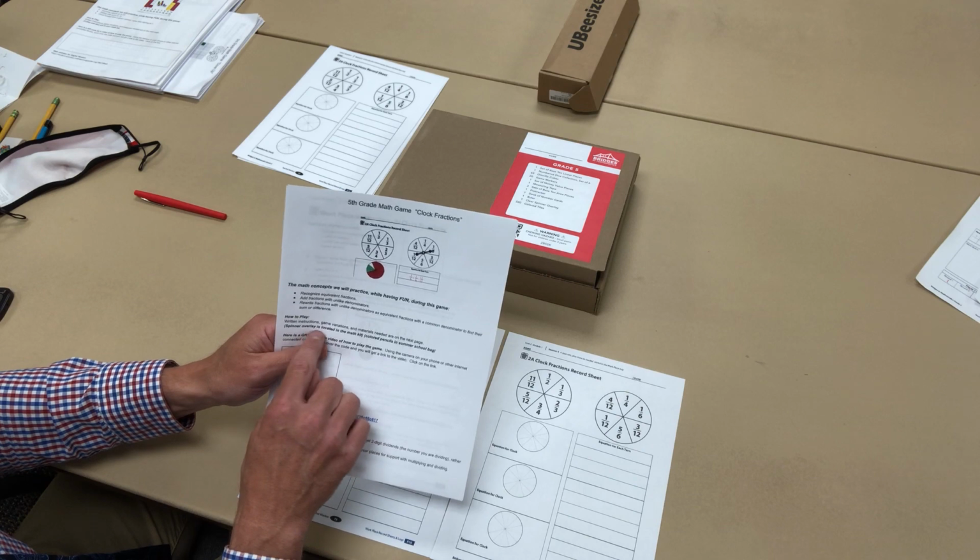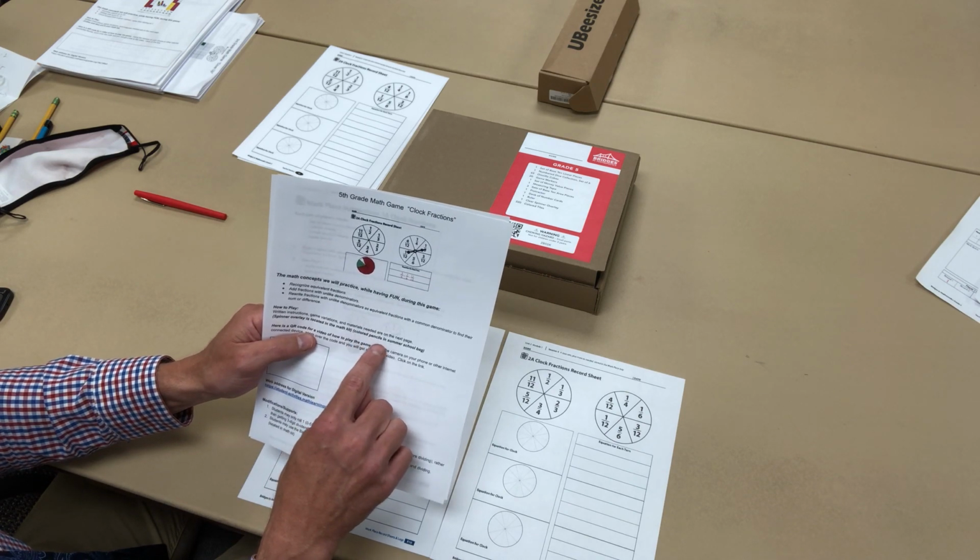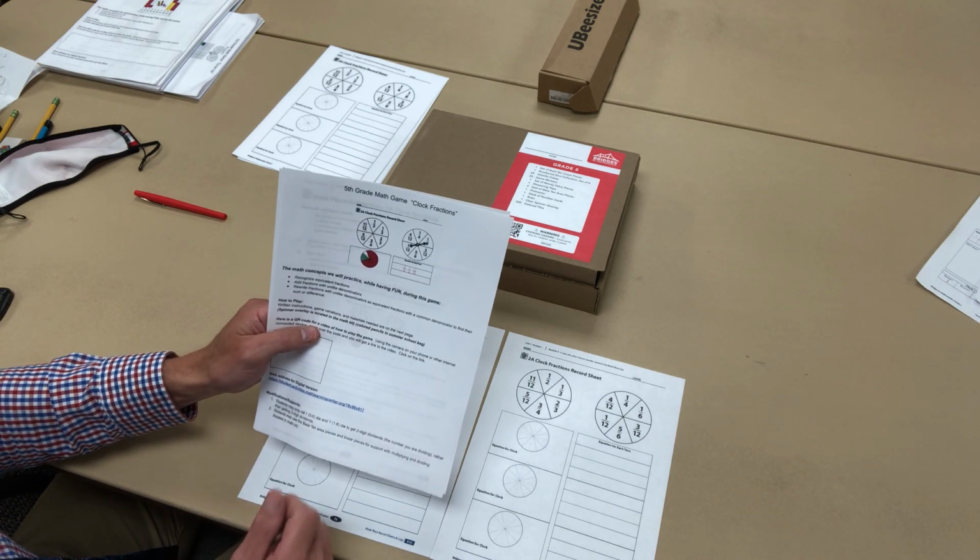So what are some things we need out of our kit? Well, for this game, all we need is our spinner overlay, and we need 2 different color pencils, which you'll find in your summer math bag.